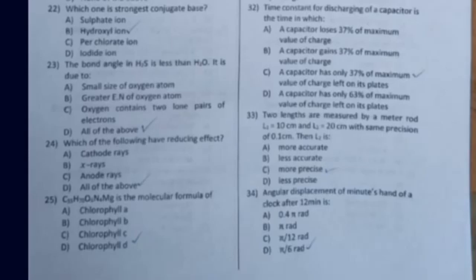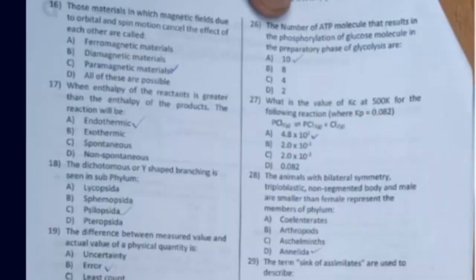24. Which of the following have reducing effect? A, cathode ray, B, X-ray, C, anode rays, D, all of the above. The correct option is A, cathode ray. 25. C35H72O5N4Mg is the molecular formula of chlorophyll. 26. The number of ATP molecules used in the phosphorylation of glucose in the phosphorylation phase of glycolysis are 10, 8, 4, 2. The correct option is 2.